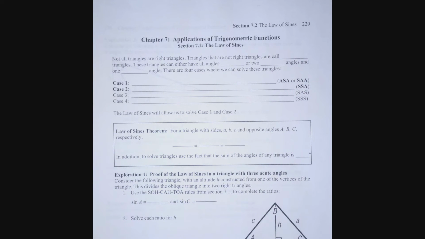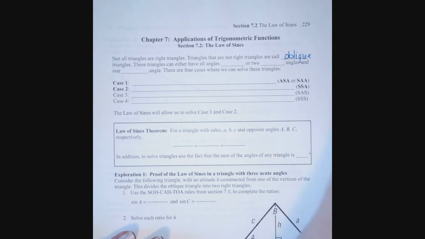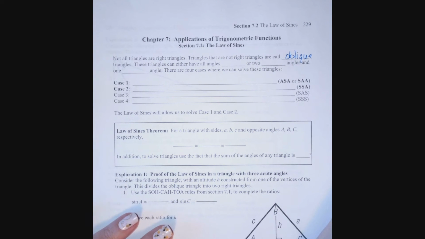All right, so now we move on to Chapter 7, Section 2. Up to this point, we have been talking about right triangles. Even when we built our angle off of our unit circle, we were dropping a perpendicular to the x-axis, so we were still focusing on basically an angle that was part of a right triangle. But not all triangles are right triangles. If there is no right angle, then we have an oblique triangle, and that just literally means not right.